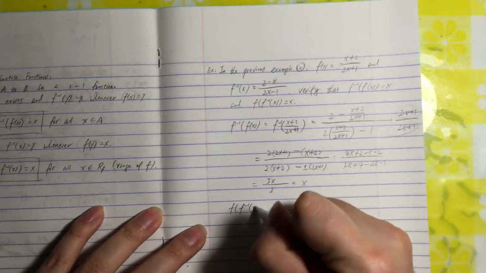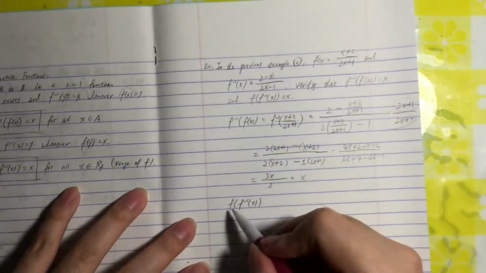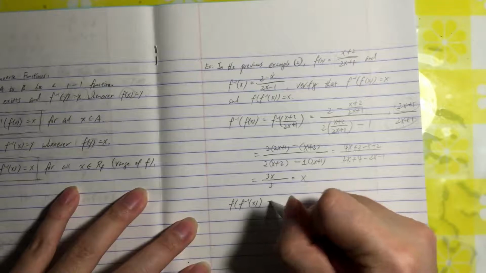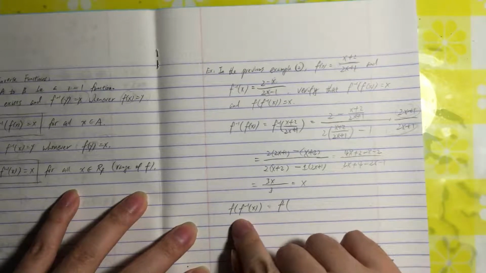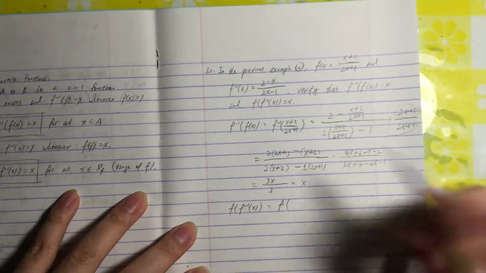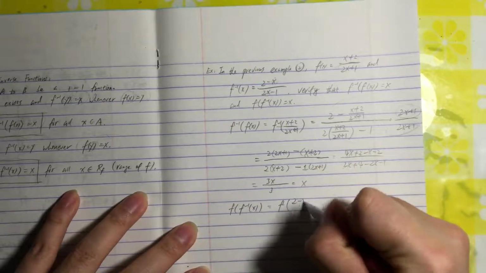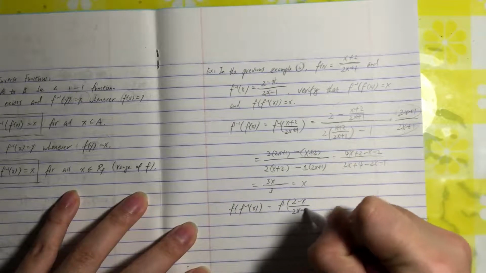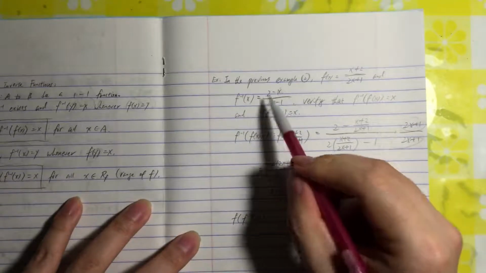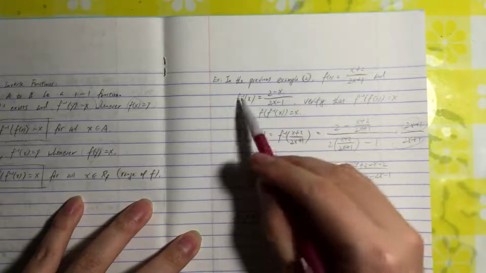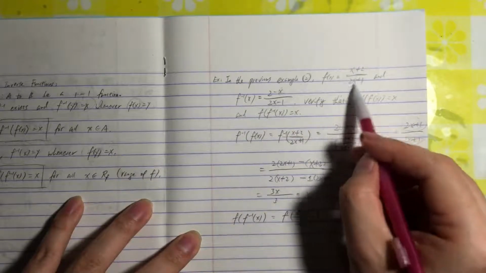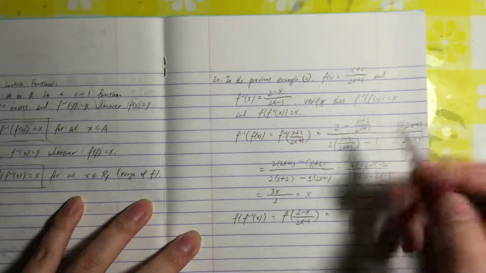f of f inverse of x is x. For f of f inverse of x, I first plug in f inverse of x here. f inverse of x is (2 minus x) over (2x minus 1). I plug in f inverse of x into function f. Replace each x with f inverse of x.